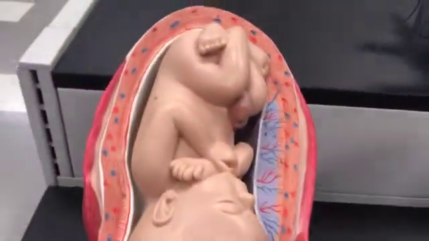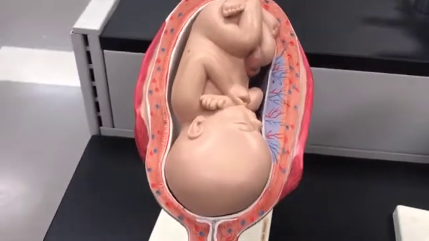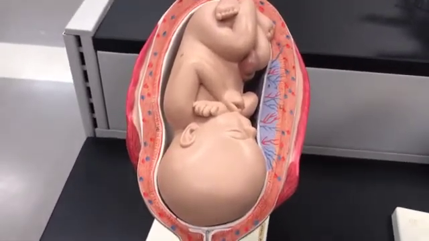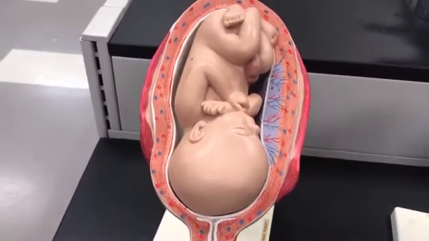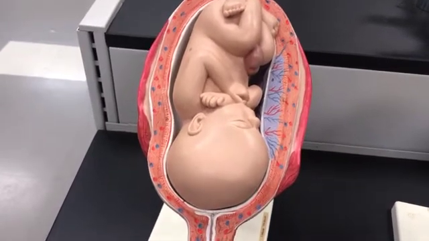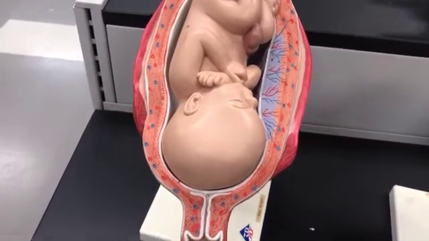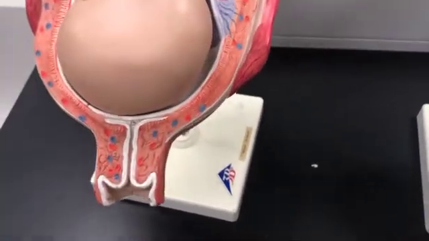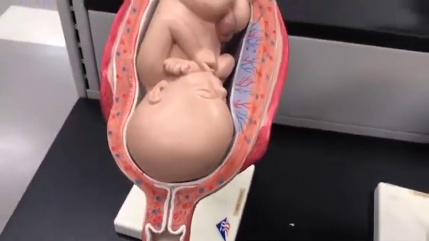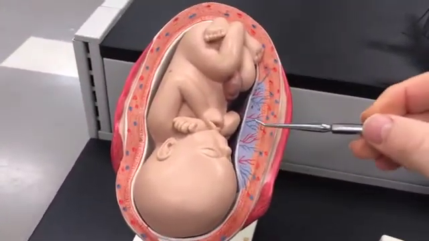And this is 7 months. This fetus, getting close to full term, is in normal position. It's going to come out head first. This is 7 months. And you can see the placenta.